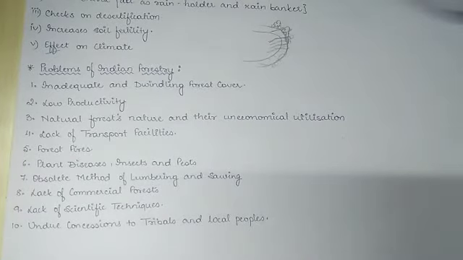The next important problem is forest fire. Forest fire occurs when a large tract of vegetal cover is destroyed by fire.